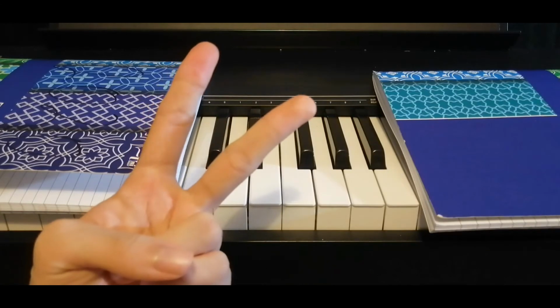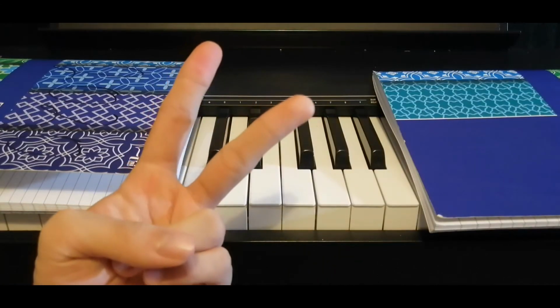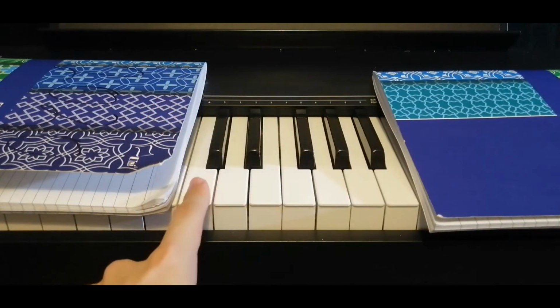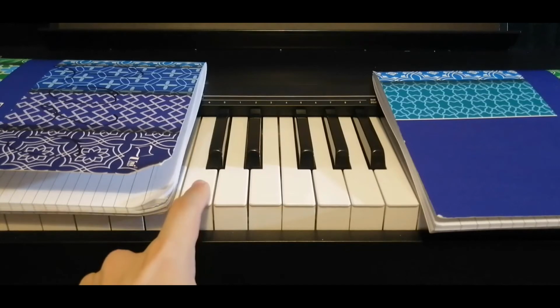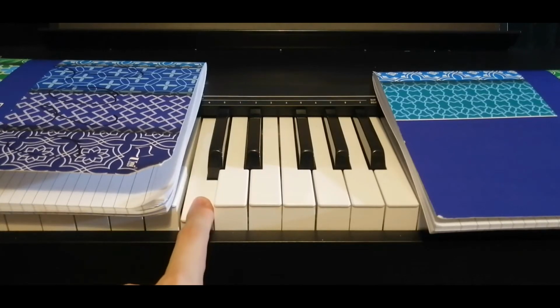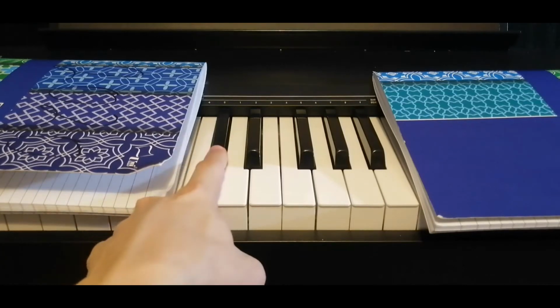The second concept is called a whole step. For example, you start here. A whole step is 2 notes, or 1 centimeter. And as you know, 1 centimeter is 0.5 plus 0.5. So for example, you're here. If you want to go a whole step, you can either think of 2 notes. 1, 2.